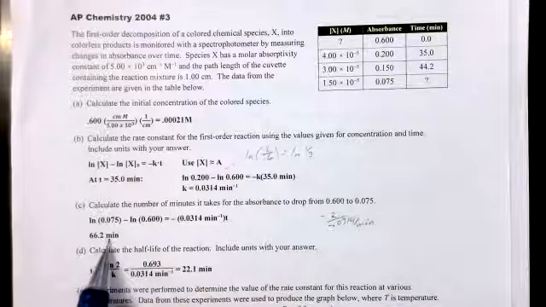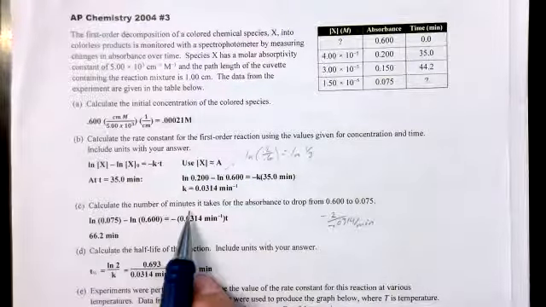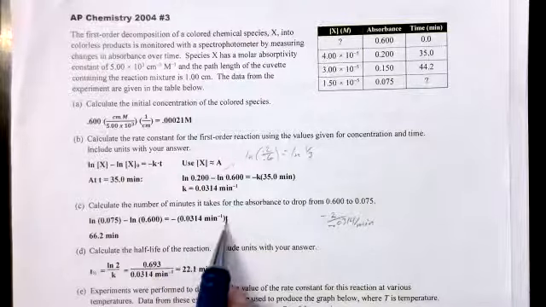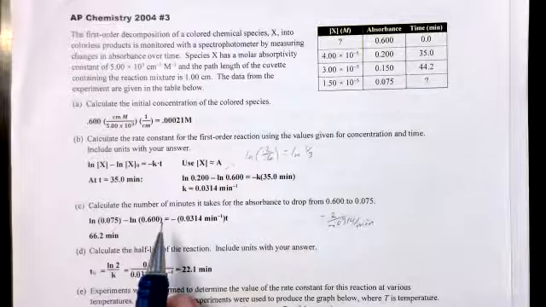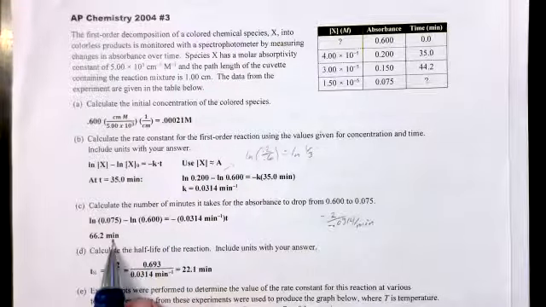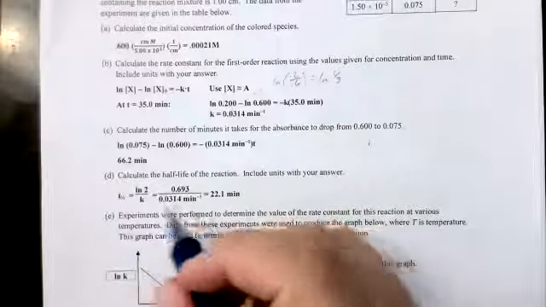Because what are we looking for? Not a rate. We're looking for the number of minutes. We're solving for time. The unit for time should be something that makes sense. Time is just something like minutes, period, not per minute or minute per mole or something weird.